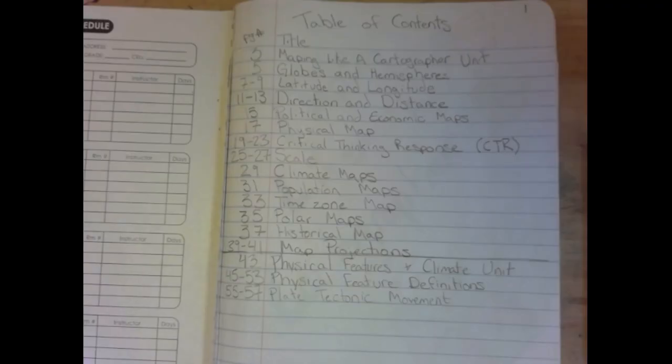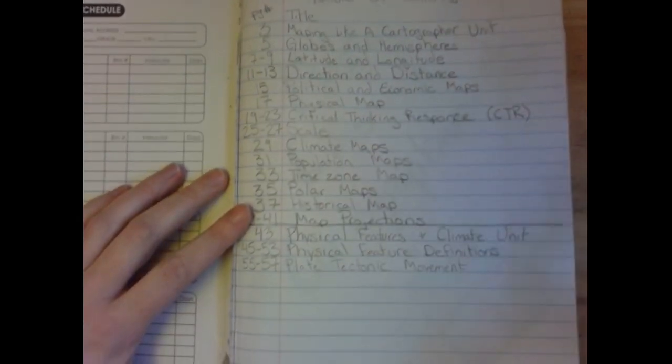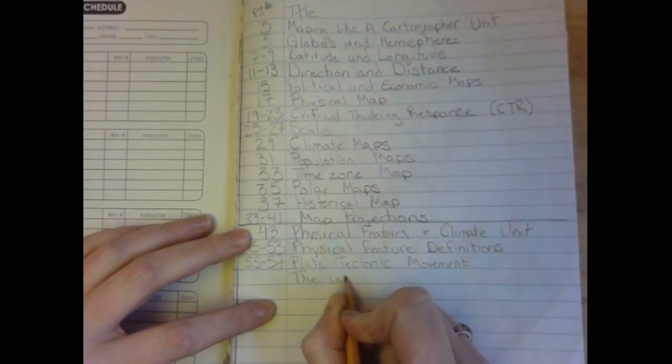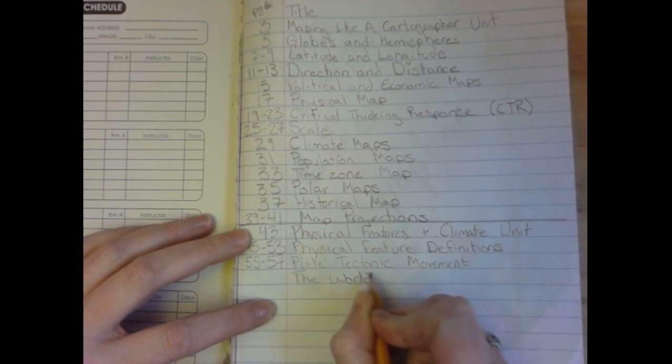Hello and welcome to our next set of notes for our physical features and climate unit. For this set of notes, we are going to be focusing on the world's climates.